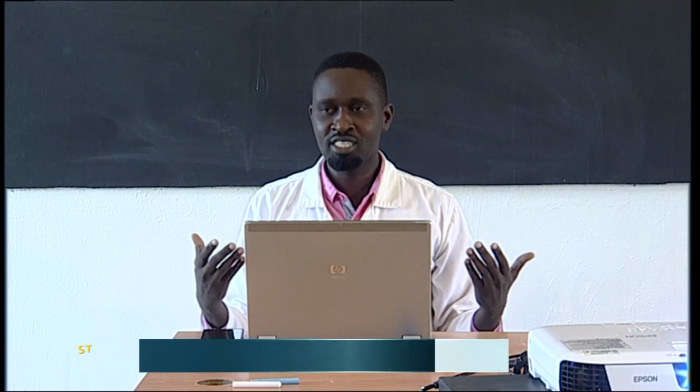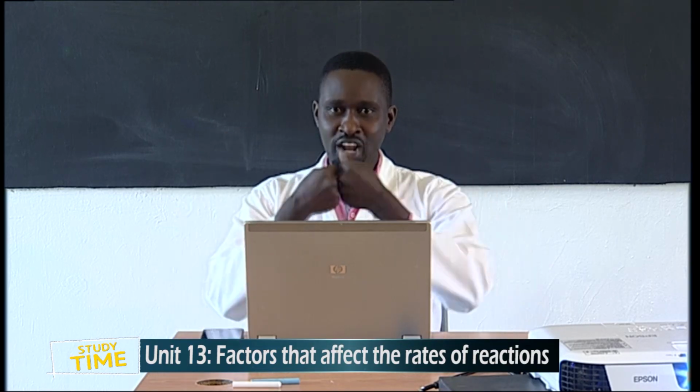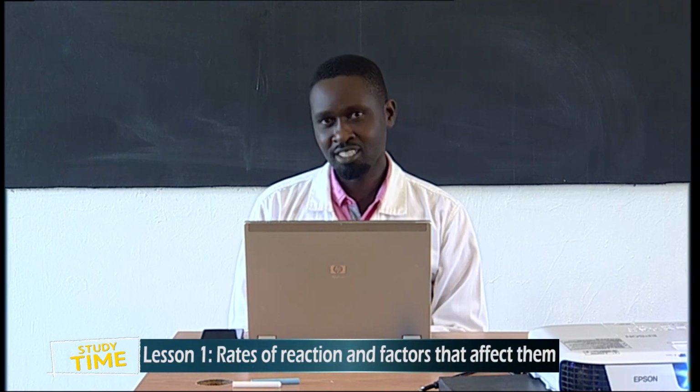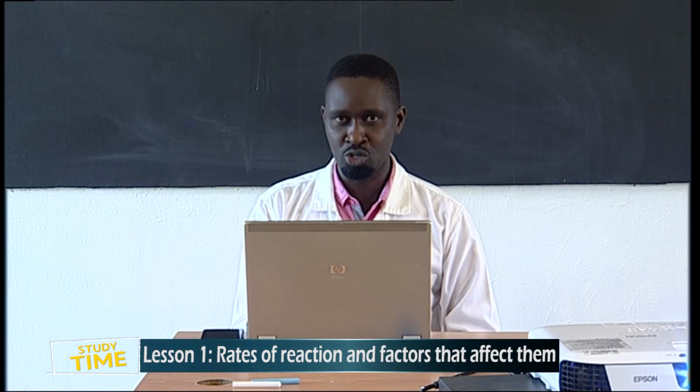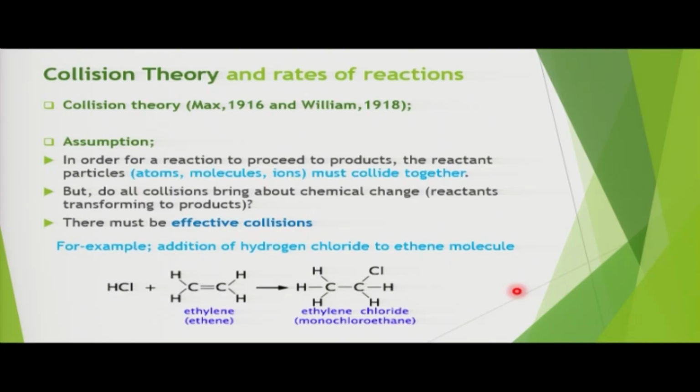But then they asked themselves, do all collisions yield a reaction? When atoms and molecules collide, does it necessarily mean they will form a product? And they said no, there must be effective collisions. So we need to understand what effective collisions are. For us to understand that, let's first look through this example. At this moment, you've already studied organic chemistry, so we have the addition of hydrogen chloride to ethene to form chloroethane. This is the equation.